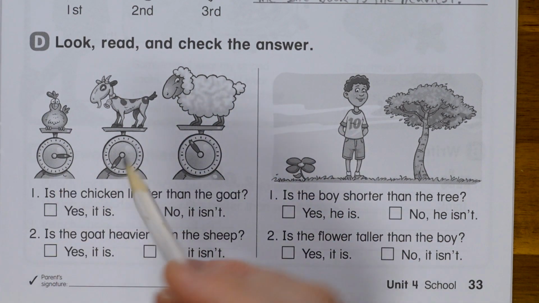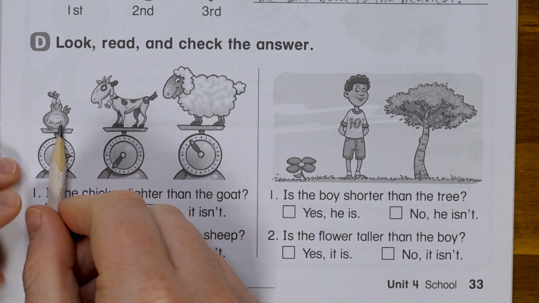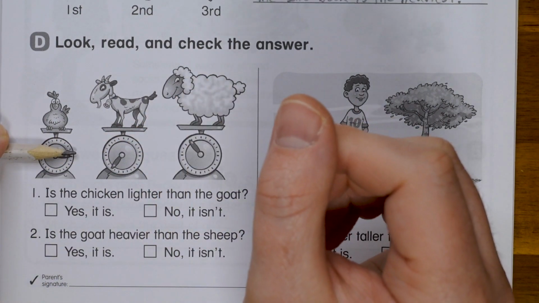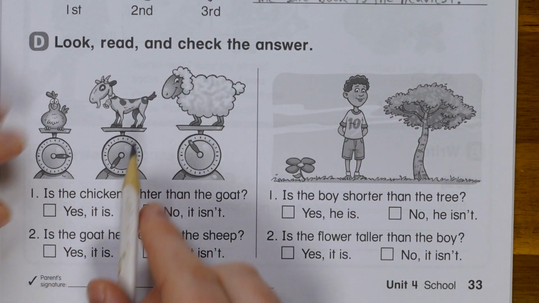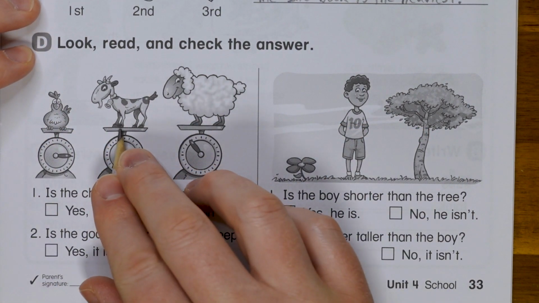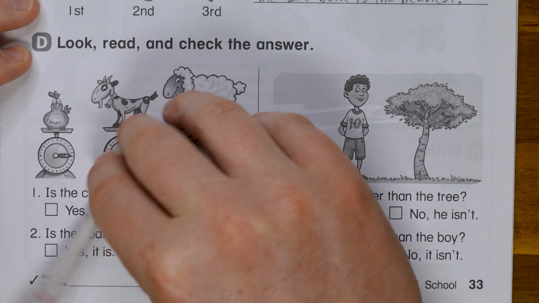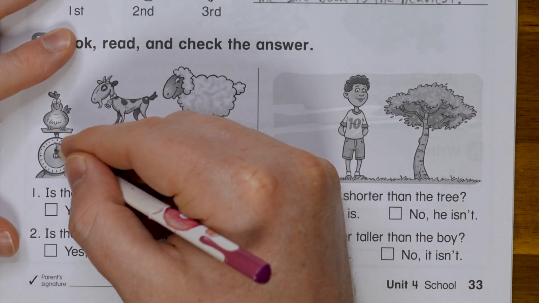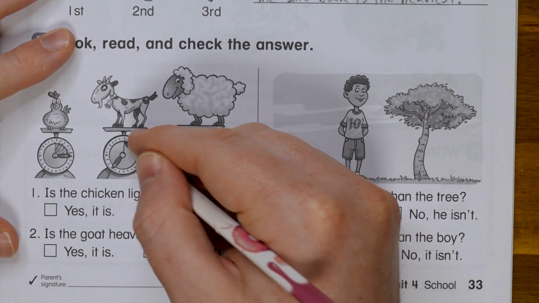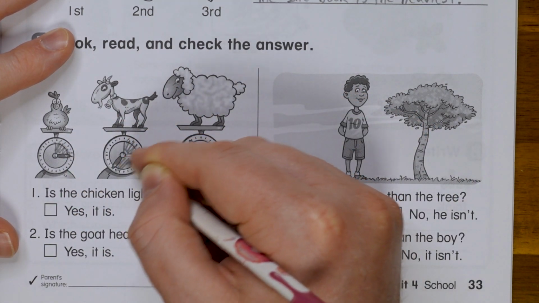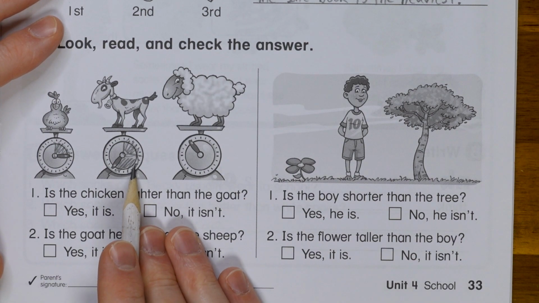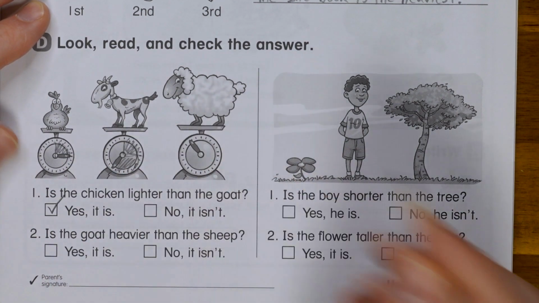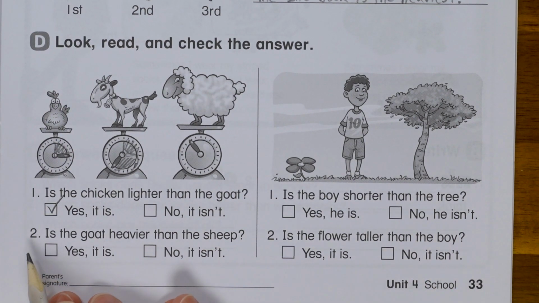The chicken sits in it, goes just to here. That's how heavy the chicken is. When the goat sits in its scale, the goat scale goes like this and turns more. So is the chicken lighter than the goat? Yes, it is.